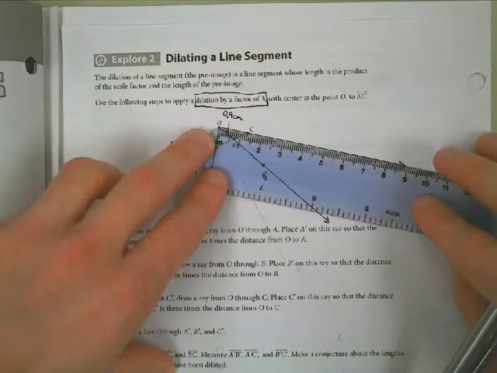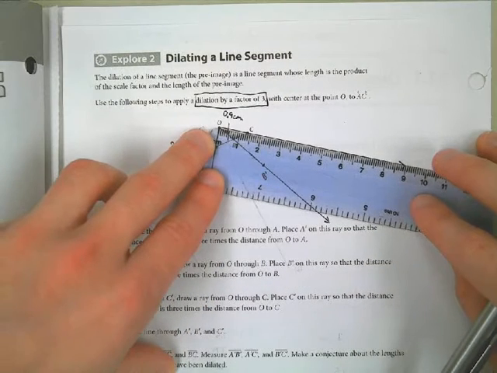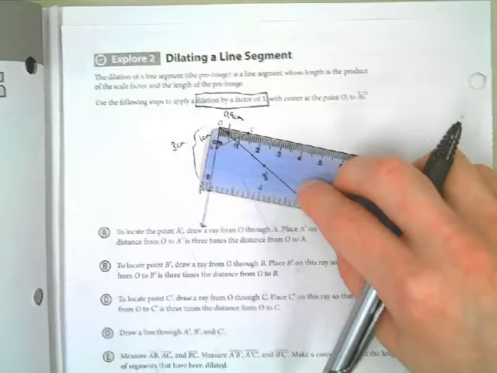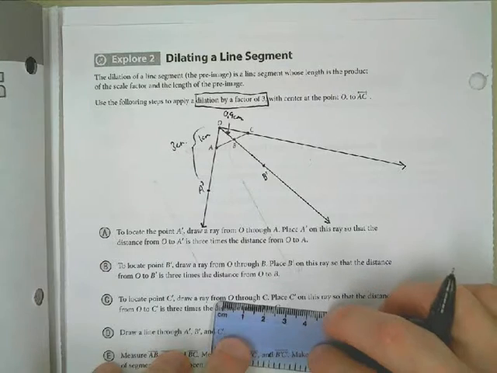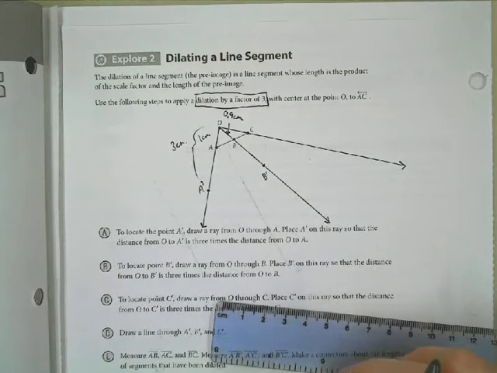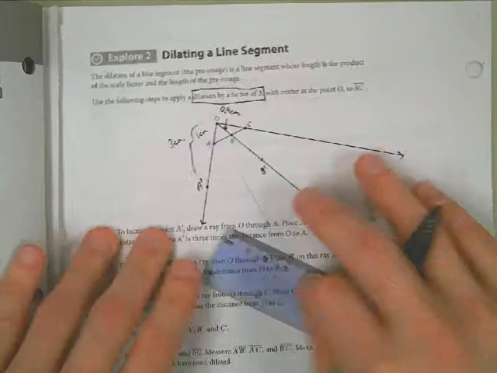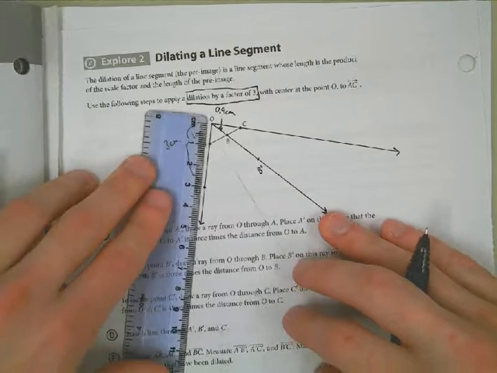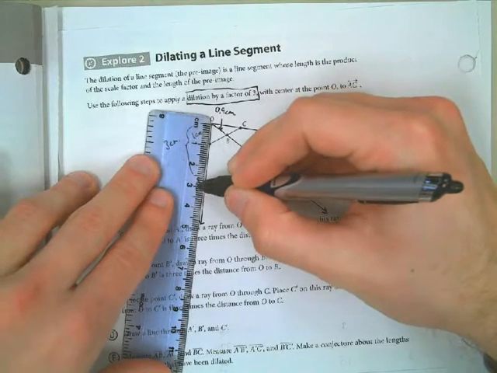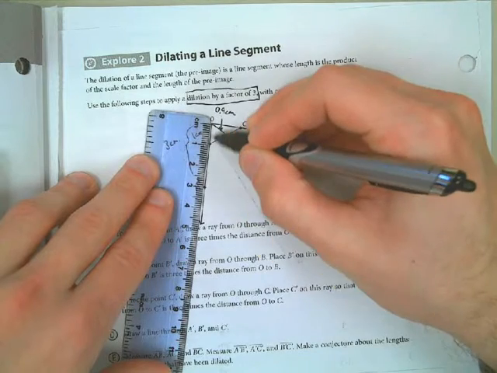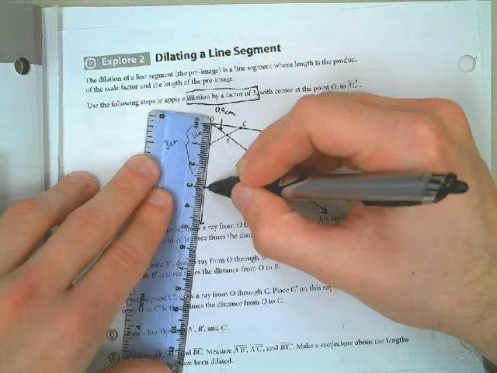Yeah, Jade? For A, what do you do? So, no, I measured from O. From O, I measured out 3 centimeters. Put a point. See, there's a 3 centimeter mark? Put a point. From O to A prime, 3 centimeters. Okay? And then O to B was 0.9, so I went out 2.7 then. Put a point right there.